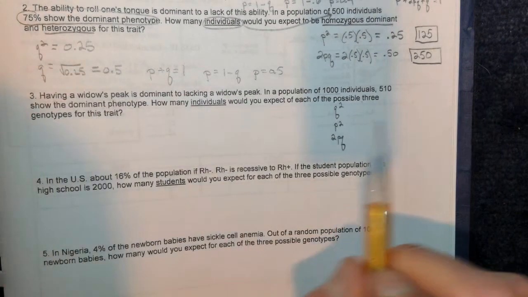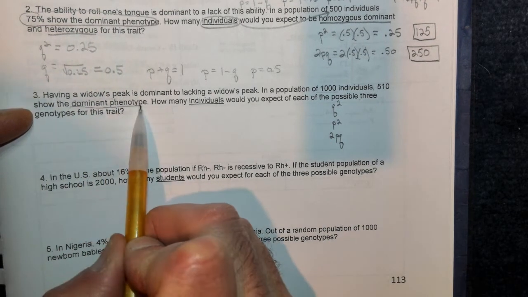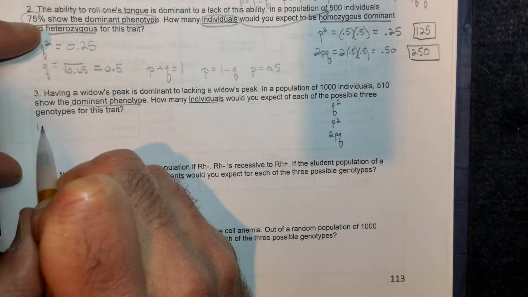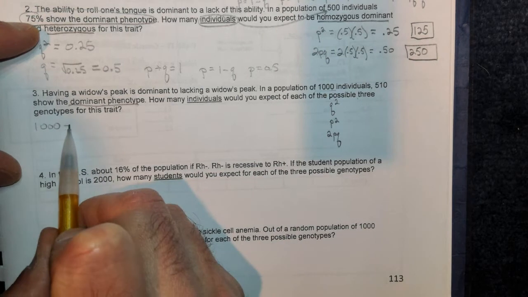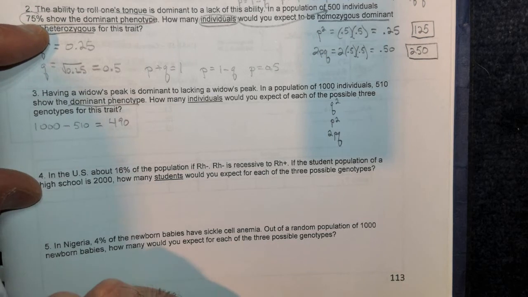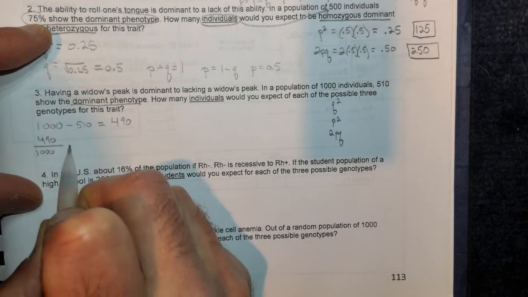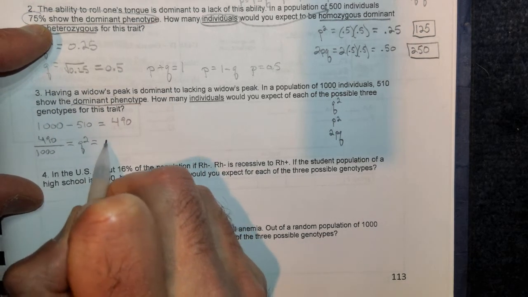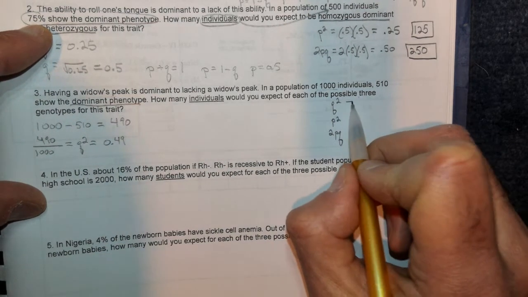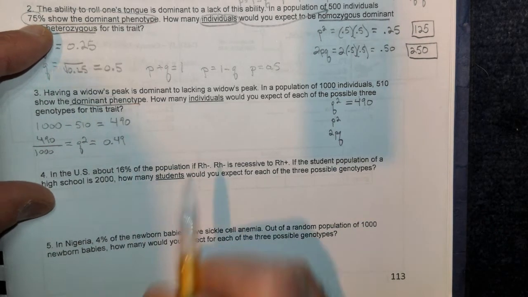The way we start with this is we have to solve for the recessive first. They're giving us the dominant, and we can't do anything with this. We have to start with the recessive. So we take our total number of individuals and we subtract the dominant individuals, and we get the recessive individuals in the population. Well, 490 individuals out of 1,000 is going to be my q squared, and that is 0.49. So 490 individuals are going to be recessive.